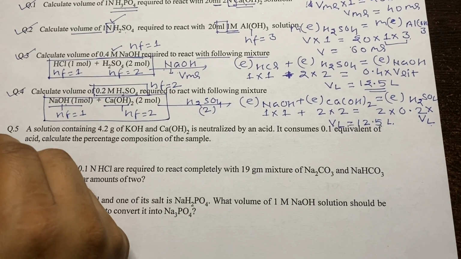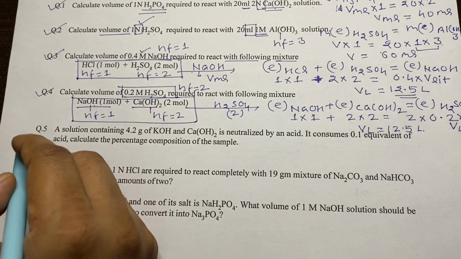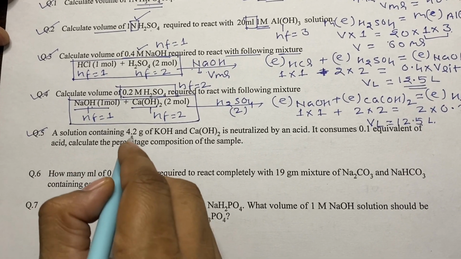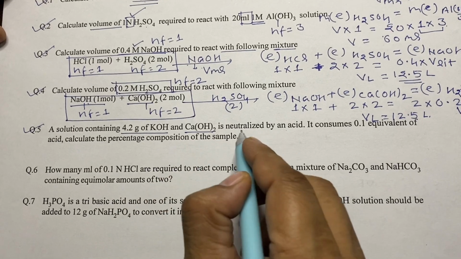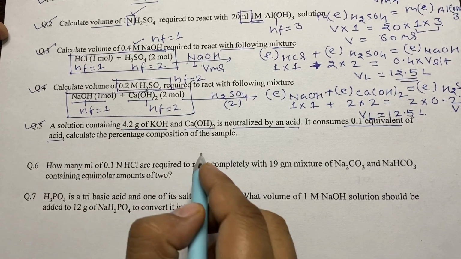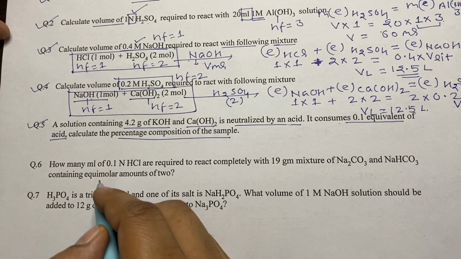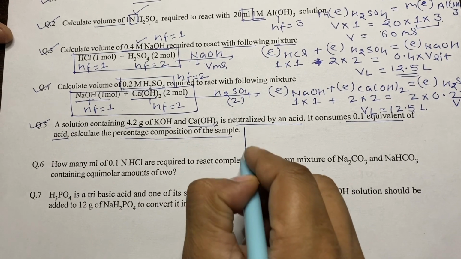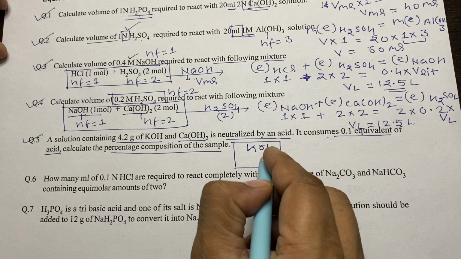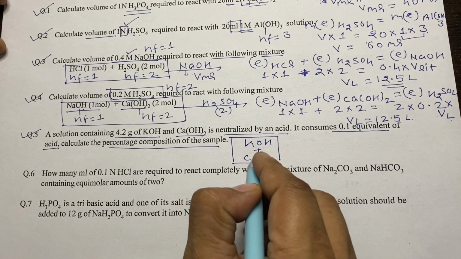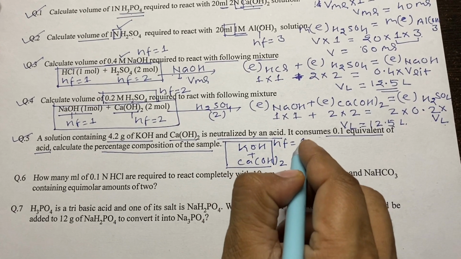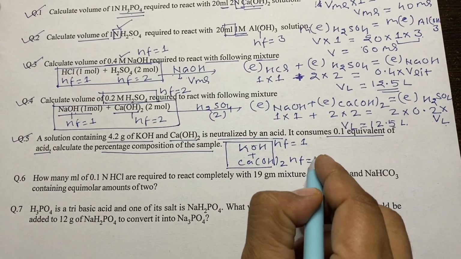Let's take one more example in which it is required to calculate the percentage composition. A solution containing 4.2 gram of KOH and Ca(OH)2 is neutralized by an acid. It consumes 0.1 equivalent of an acid. So definitely we can say that this is the 4.2 gram mixture of base, which is KOH and Ca(OH)2. N factor of this KOH will be 1 and n factor of Ca(OH)2 will be 2.